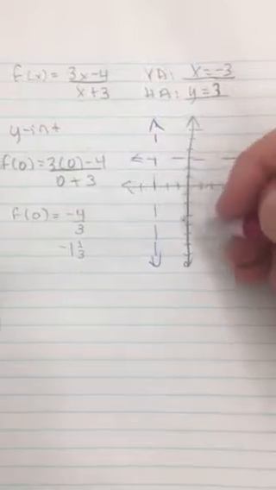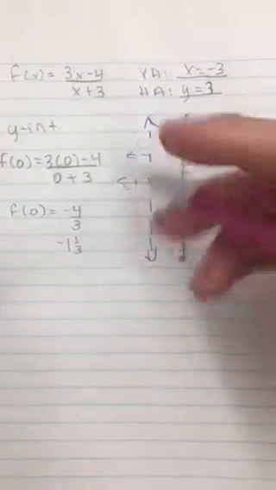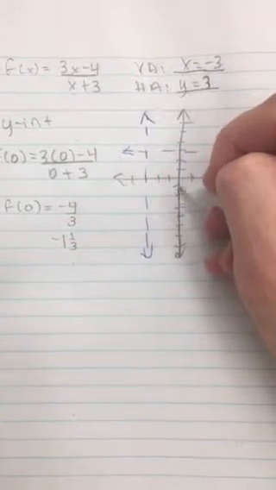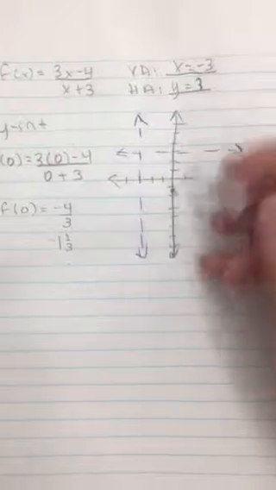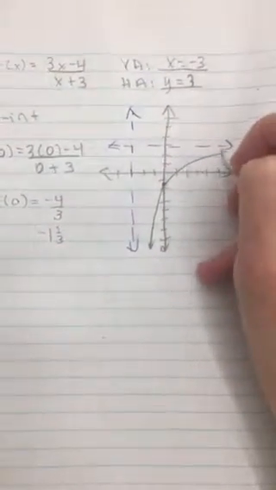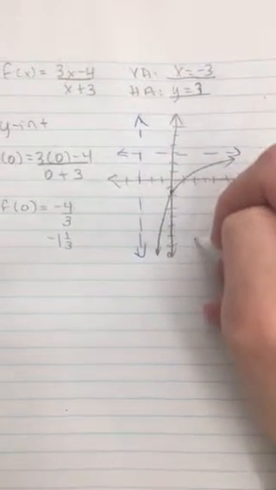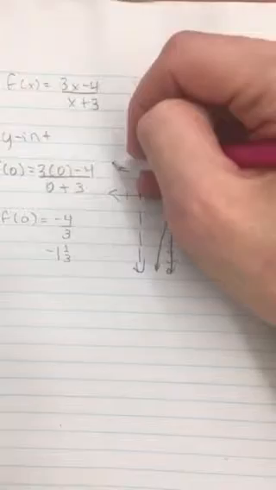So look, if I know that my y-intercept is at -1 1/3, that means if this point is here, I have to have a rational function in this quadrant. And if there's one here, there must also be one here.